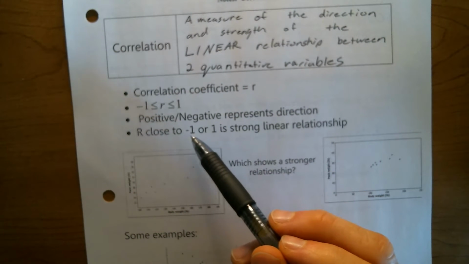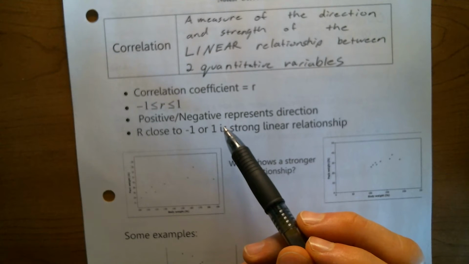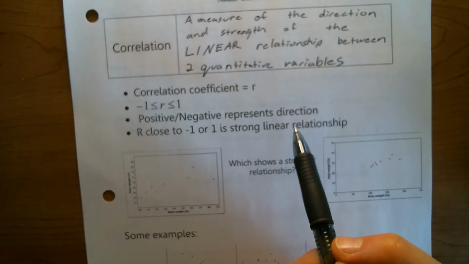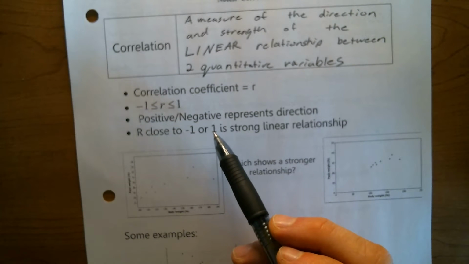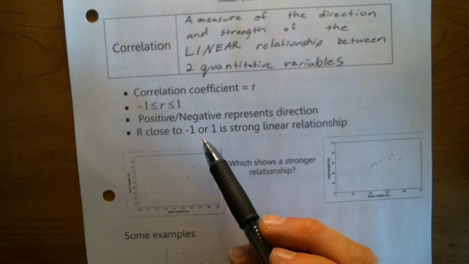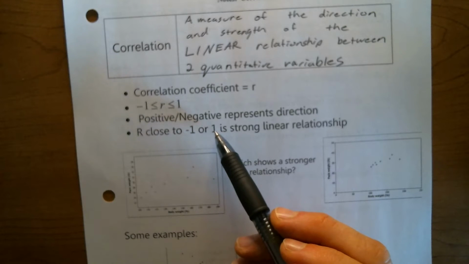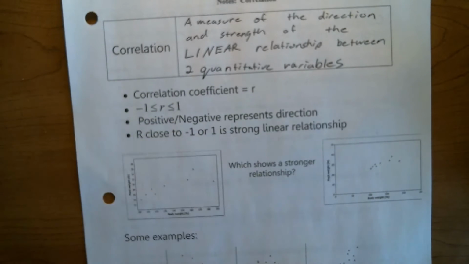And an R close to -1 or to +1 is a strong linear relationship. All right, so as it gets closer to either of these values, the relationship gets stronger. And as it gets closer to 0, the relationship gets weaker.